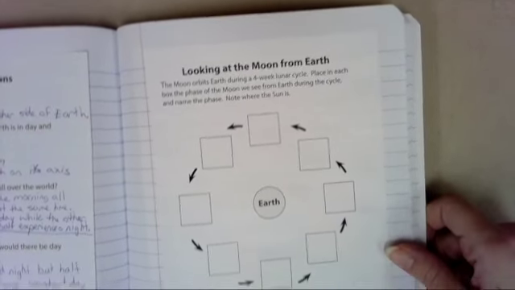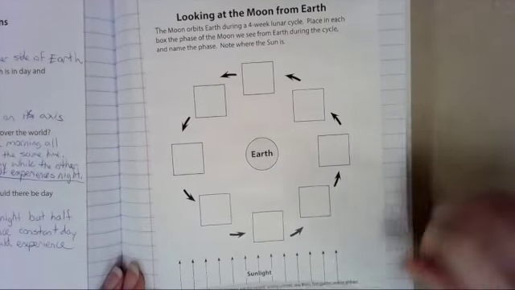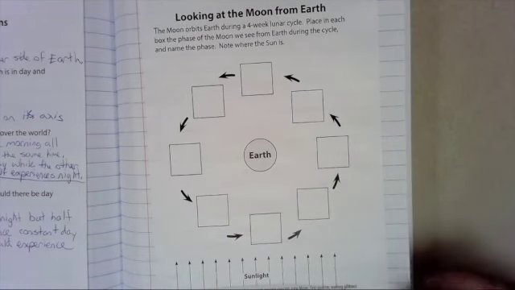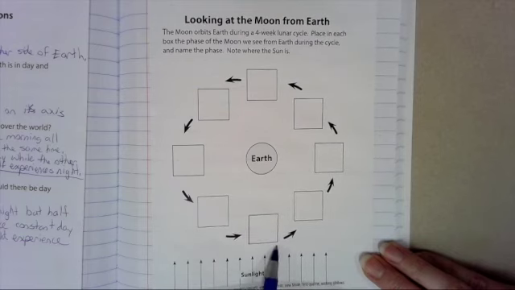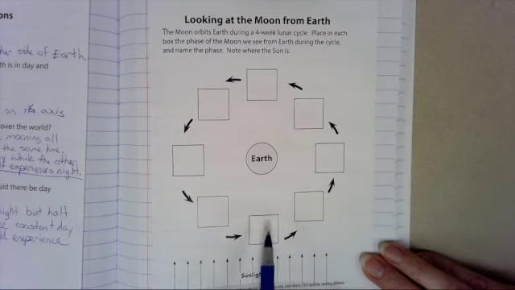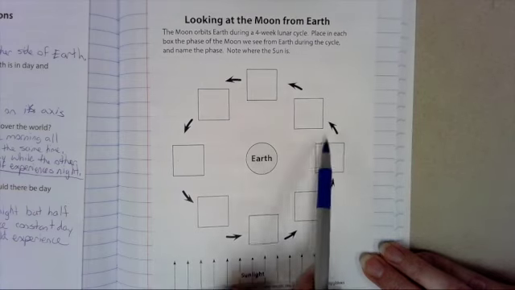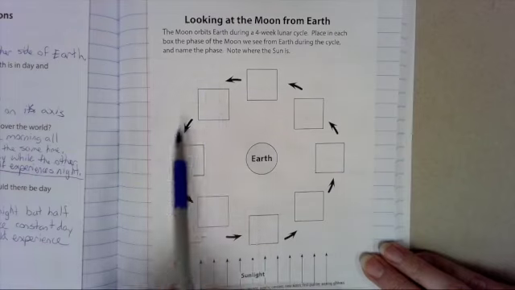So for the first part of this video, we're going to be working on page 88. You're going to see me demonstrate the moon phases in the video, and you're going to draw what you see in this box starting here. You're also going to label what moon phase it is, and then as the moon phases change, you will write it and draw it in these boxes.